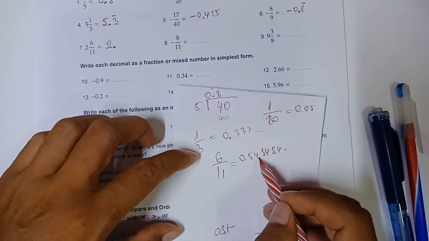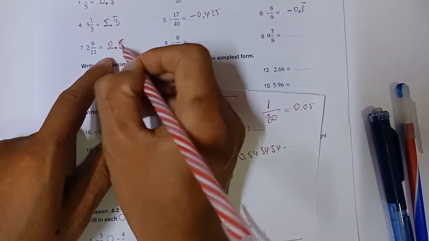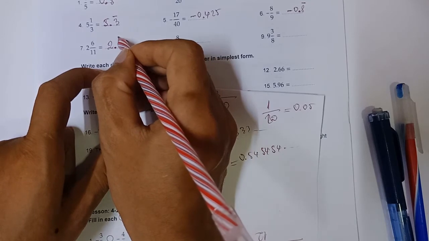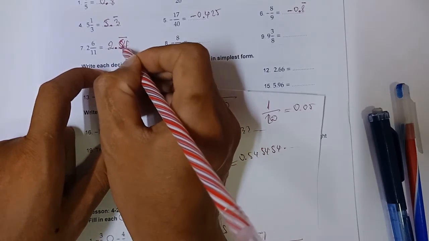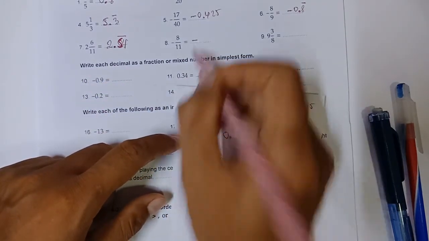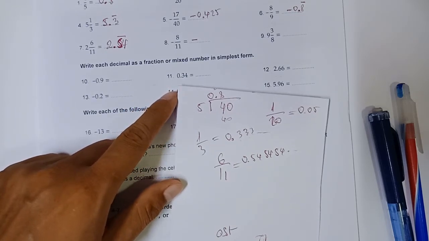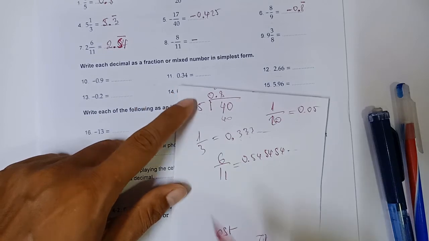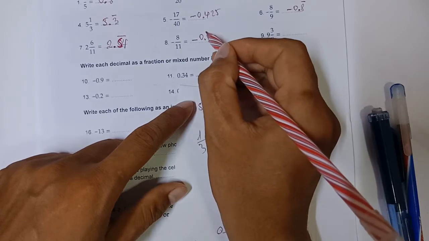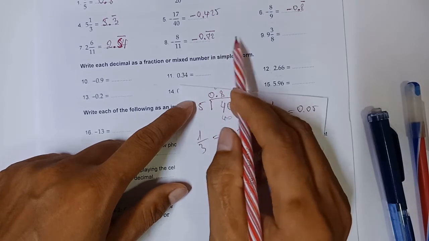So you combine this decimal with the 2 right here. So you have this as 2.54. And since 54 goes on forever, using the bar notation over 54 indicates that 54 goes on forever. Number 8, a minus answer. 8 divided by 11 is going to give you 0.72. Put the bar notation like this, because this is going to be 72 going on forever.